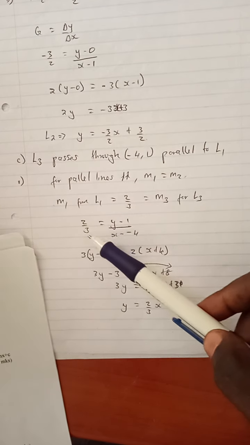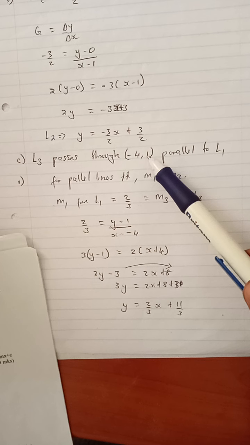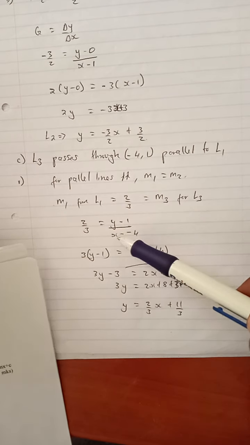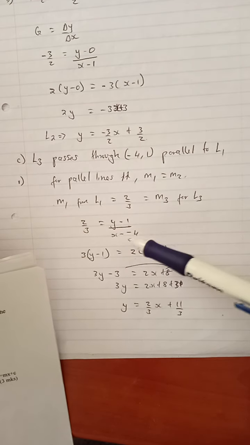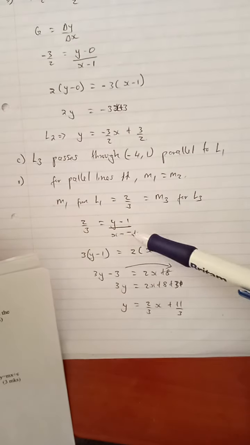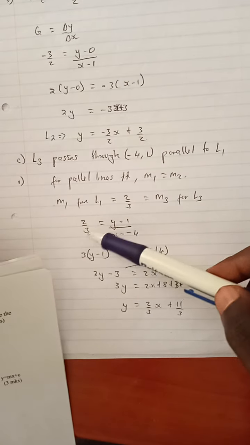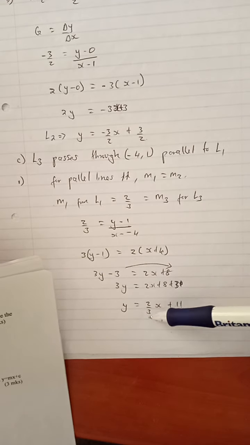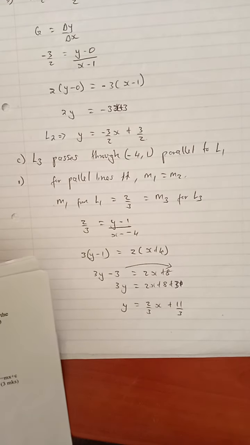Having this one as our gradient, y now minus the value of y is 1 over x minus the value of y, x is negative 4. So it becomes x minus minus x. Remember, negative and negative gives you positive. When you are cross multiplying, this one goes with this one, then this one with this one. Opening the bracket, you get that y is equals to negative 2 over 3x plus 11 over 3.